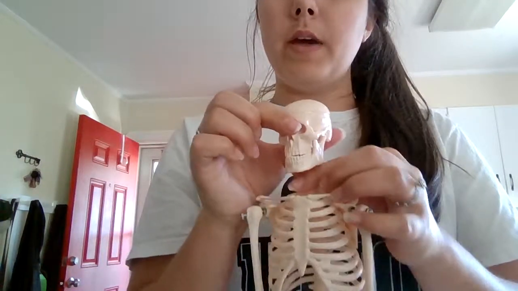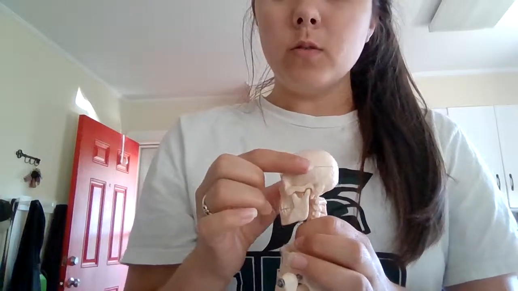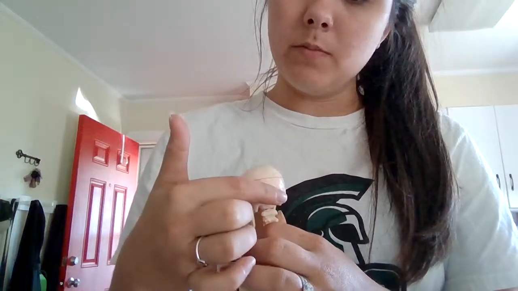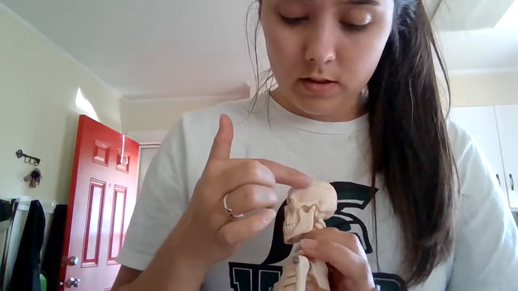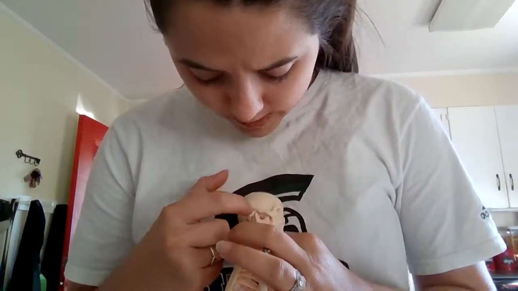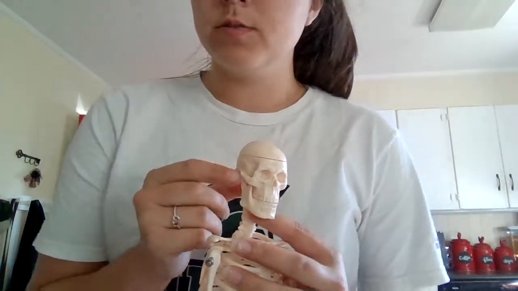And then the parietal bone is the back side right here. The occipital bone is on the back side. And then the temporal bone is toward the cheek. So it's kind of like below the parietal bone. And then the external acoustic meatus is the ear right here. And the mastoid process is right below that.